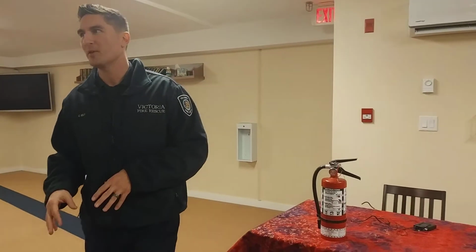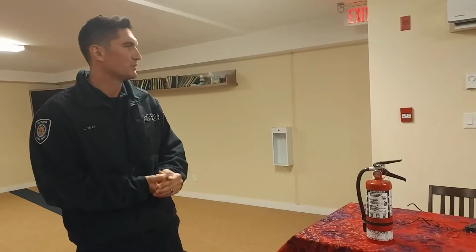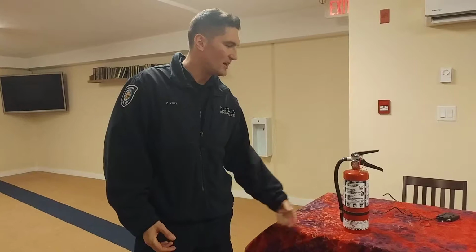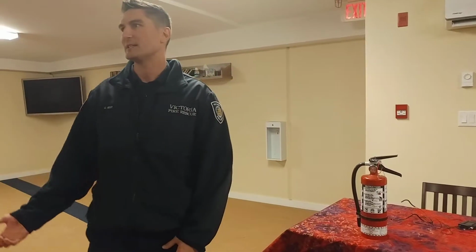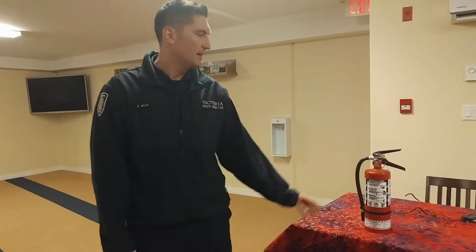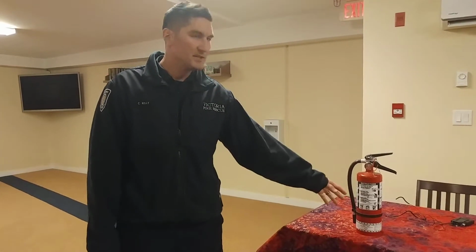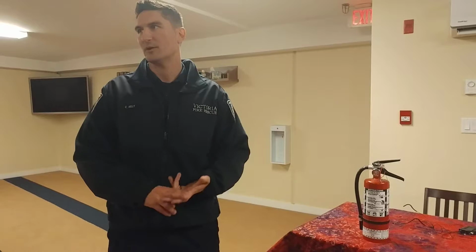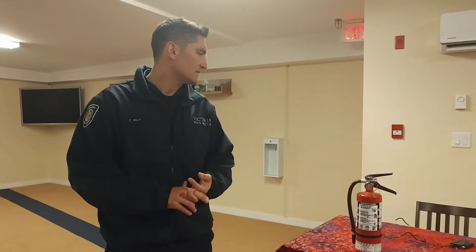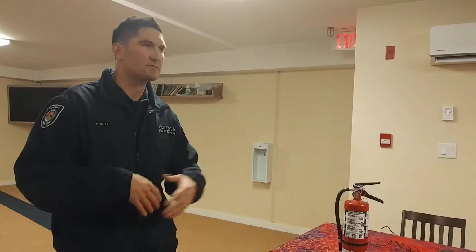You don't really need to remember those, but A is anything that produces an ash, so a tablecloth, fabrics, woods, or not plastics necessarily, but anything that would produce ash, like a campfire type of product. B is a flammable liquid, gasoline, oil, that sort of stuff. C is anything electrical, circuitry. D is for flammable metals and things of that nature. And then K is for commercial kitchens.